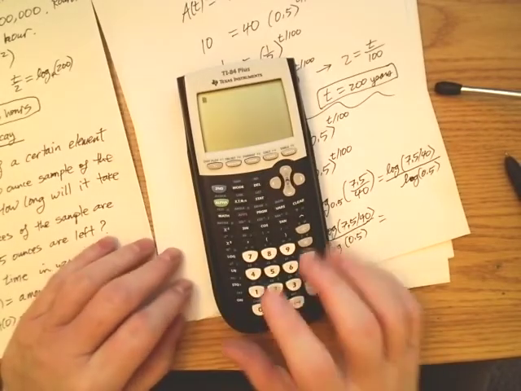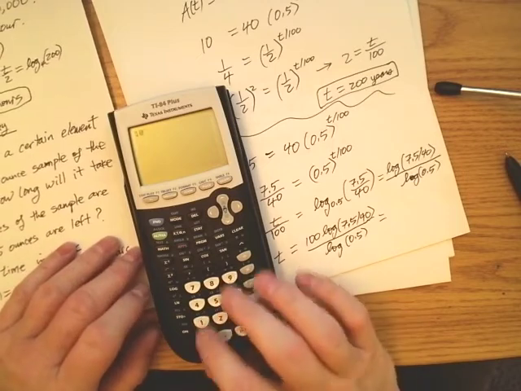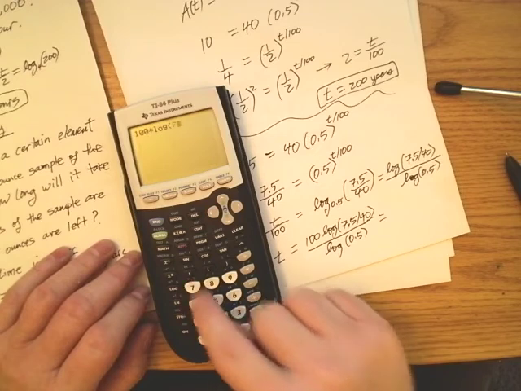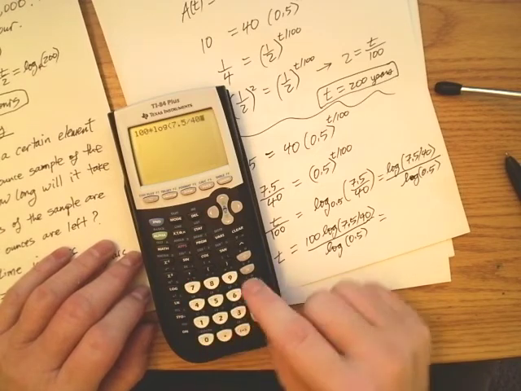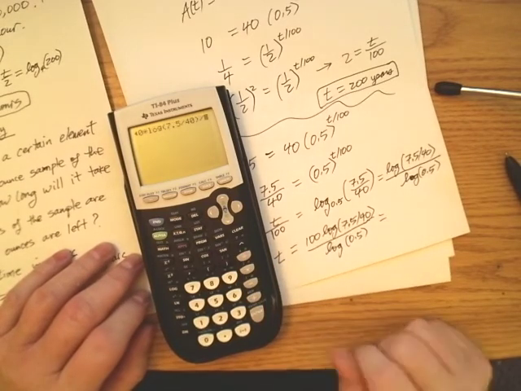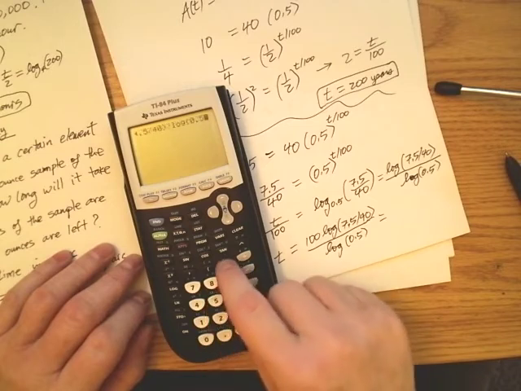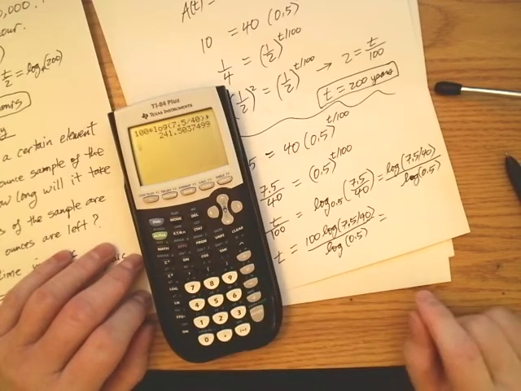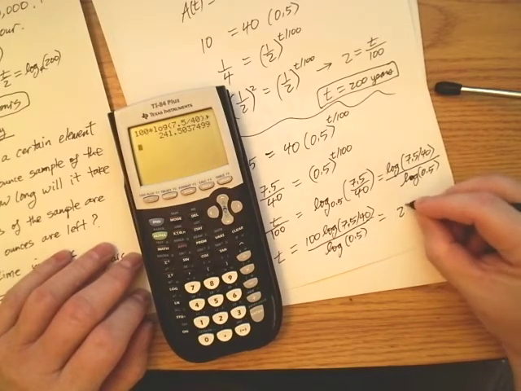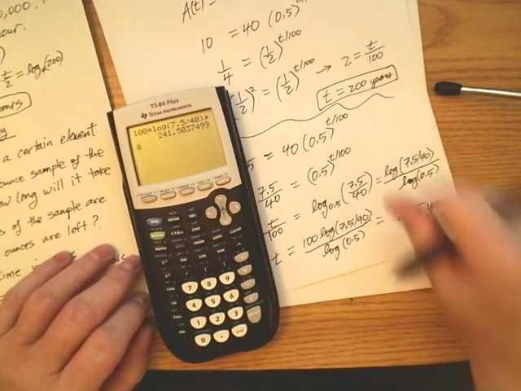Okay, so let's do this. Okay, I'm going to go 100 times log, just log, 7.5 divided by 40. Okay, I want to close that off because that's the numerator. Then I want to divide that whole numerator by the logarithm of 0.5, like that. Okay. And I get 241.5. Okay.